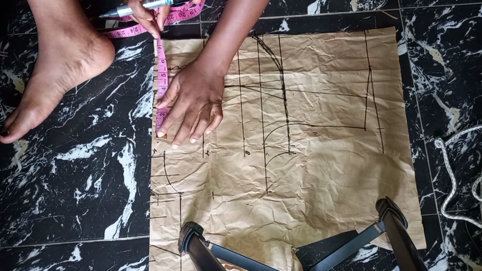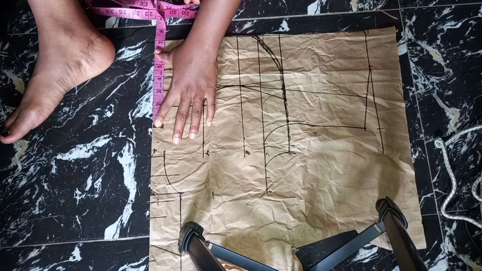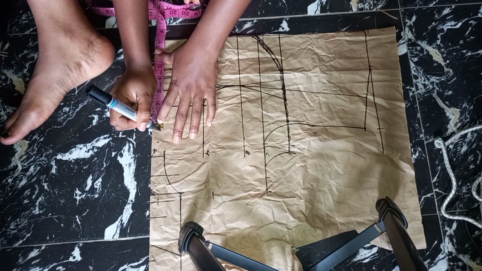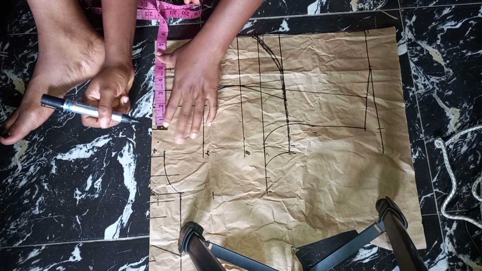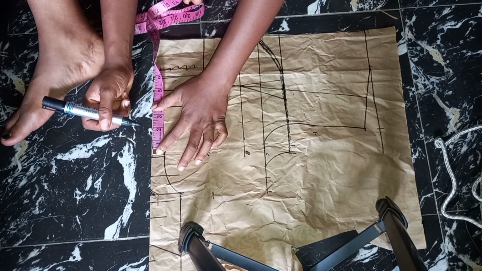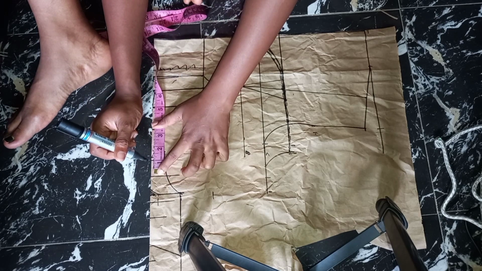Then coming to my waistline, my waist is 28. When I divide it, I have 7 inches. And we remove 2.25 here. I'll add it back here, plus 1 inch stitching allowance.